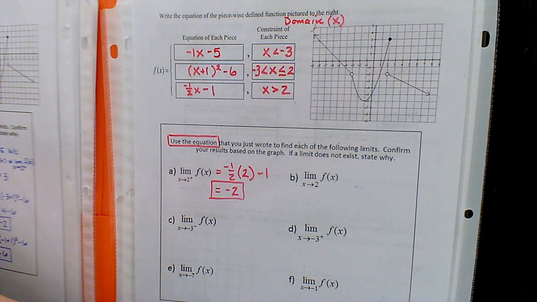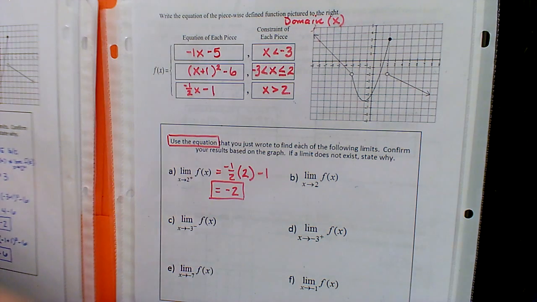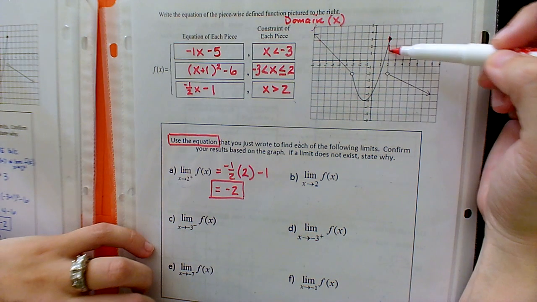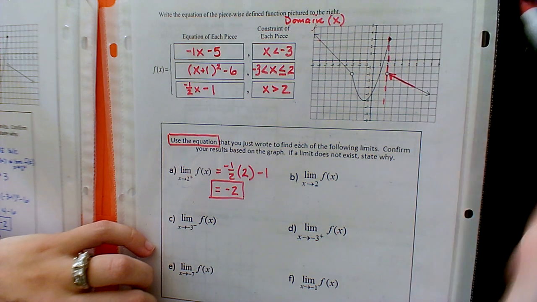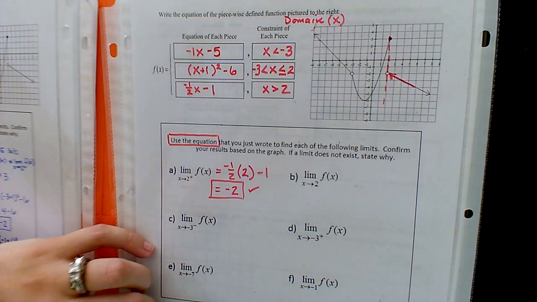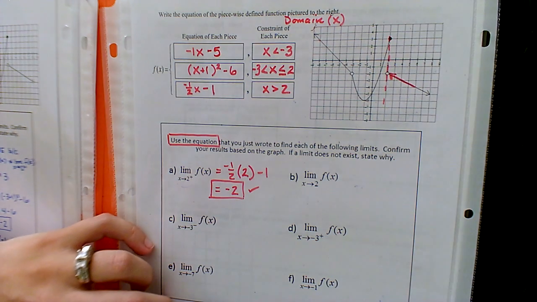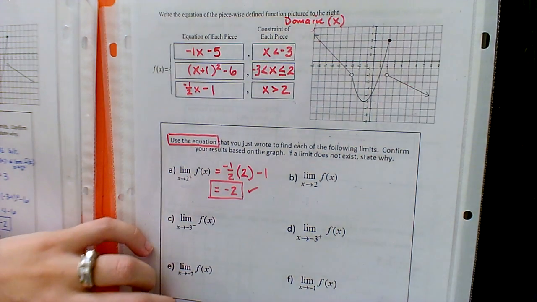So notice how we solved it algebraically. Okay, we use the equations and that direct substitution idea. But if we check it on the graph and find that x location of 2, trace the right-hand side, notice how we are approaching a height of -2, like we said the limit would be. Okay? Now on to part B.